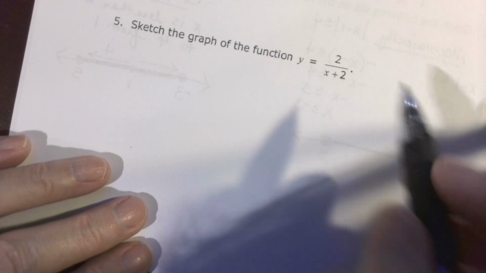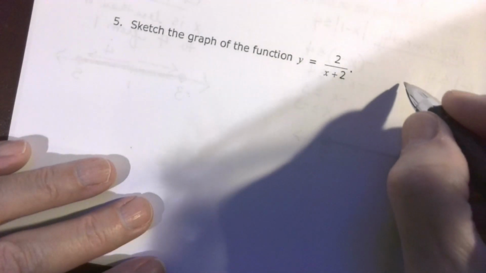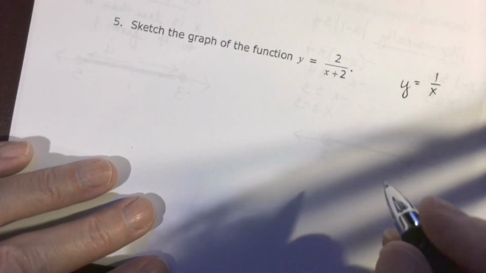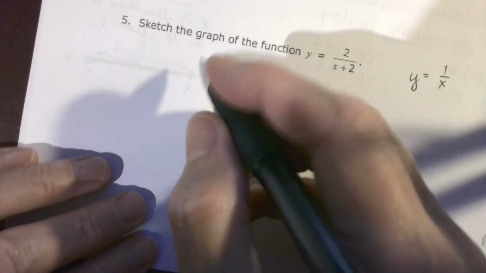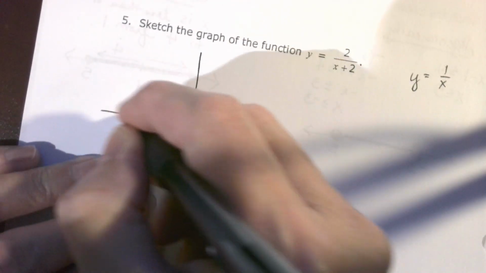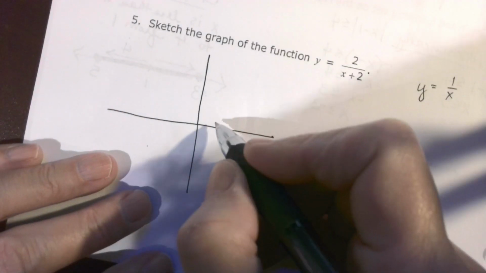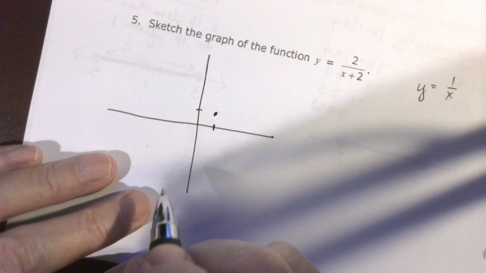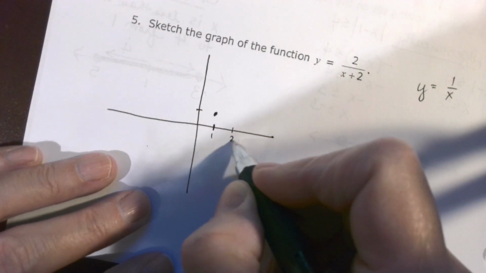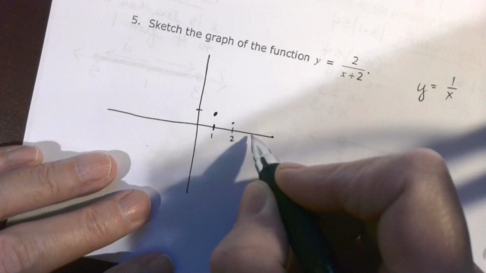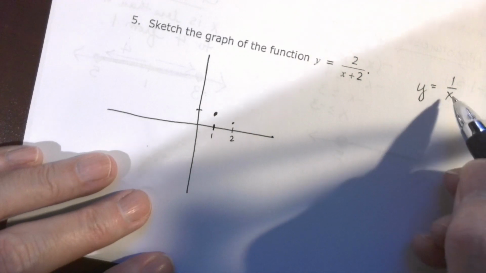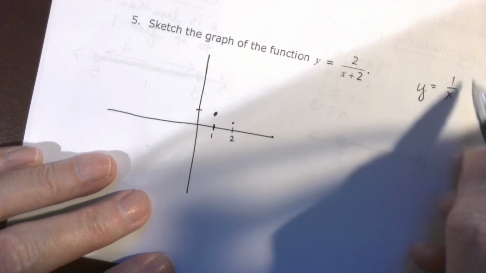So what I want you to do, though, is look at it and think the most basic one that this looks like of all the parent functions is 1 over x. Now you should know what 1 over x looks like, or you should be able to quickly graph it. So when x is 1, y is 1. When x is 2, y is a half. And as x gets bigger, this number gets smaller. If you put a half here on the bottom, it flips up, becomes a 2.